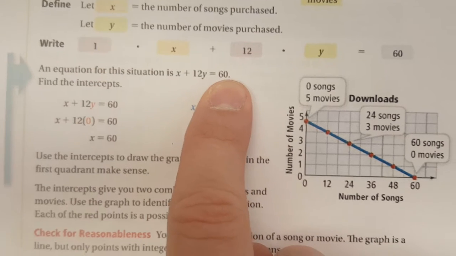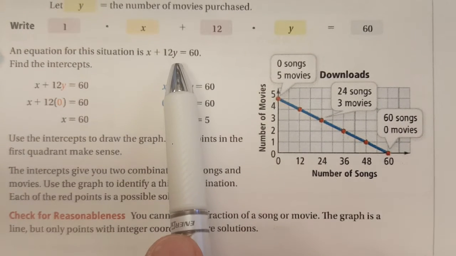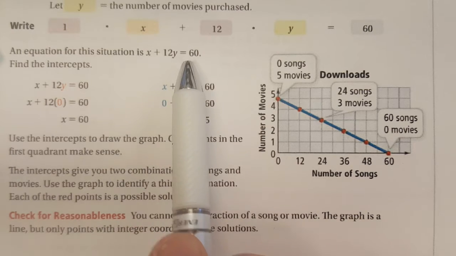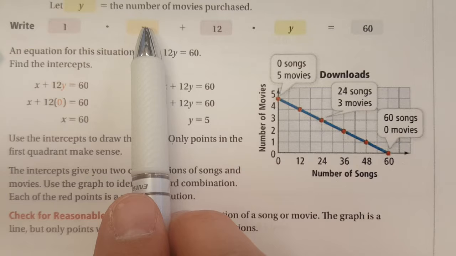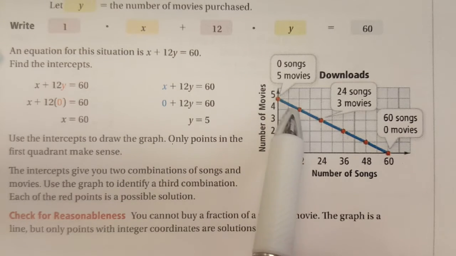And then they also graph it really quick using intercepts. If you think about it mentally, mathily, it's not that hard. If you spent no money on movies, how many songs could you buy? X equals 60. Oh, you could buy 60 songs if you did no movies. Then if you did no songs, how many movies could you buy? 60 divided by 12 is 5. There you go. And then they play connect the dots.